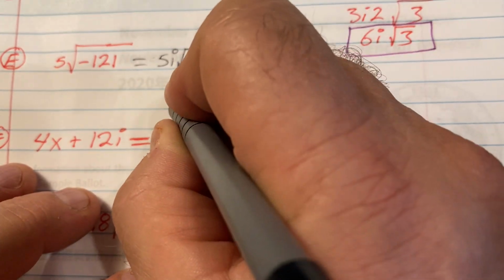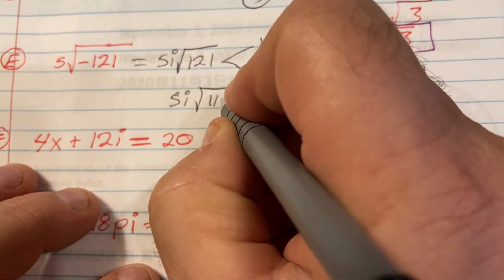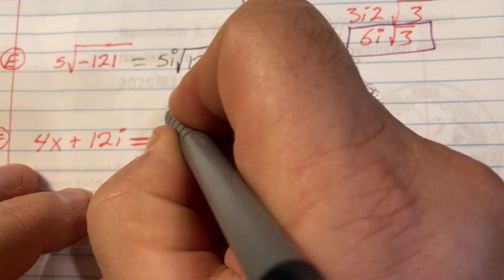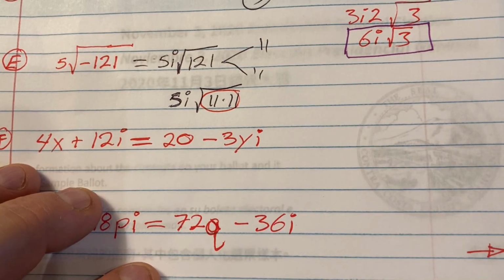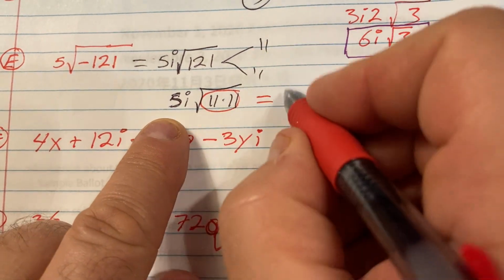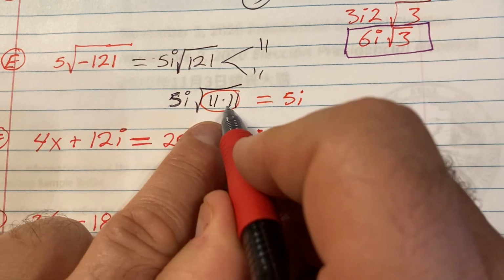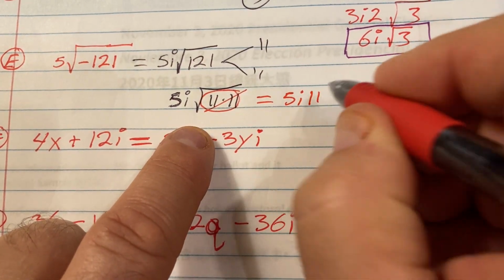So now it's written as 5i times the square root of 11 times 11. And we have an identical pair inside the radical. So that 5i still remains outside. We have an identical pair. One of those comes outside.